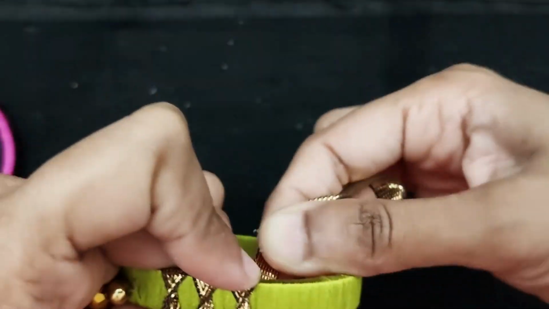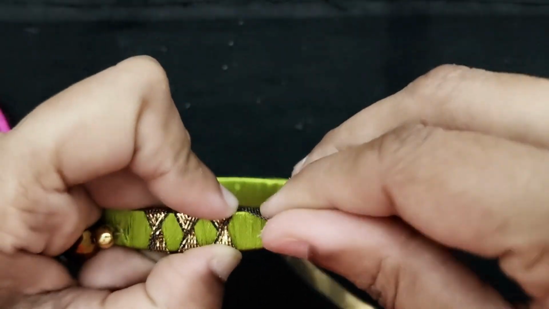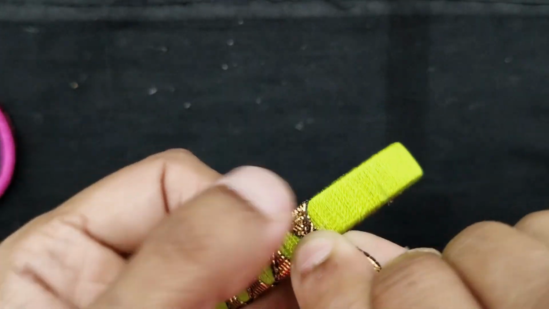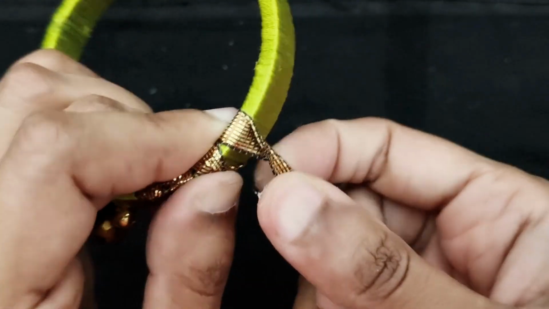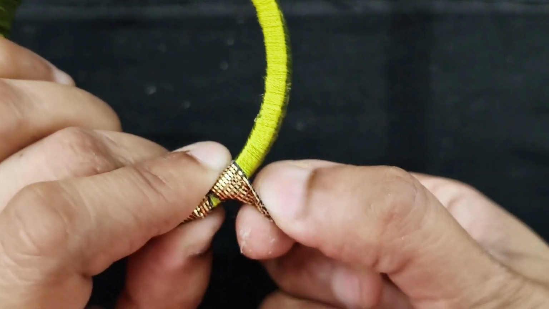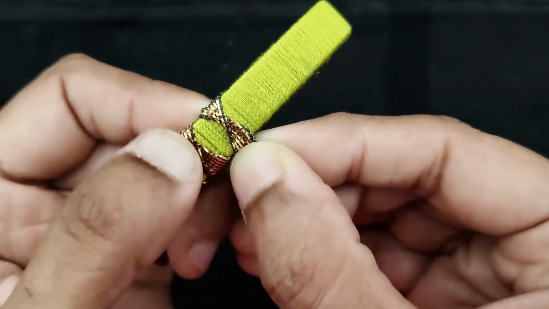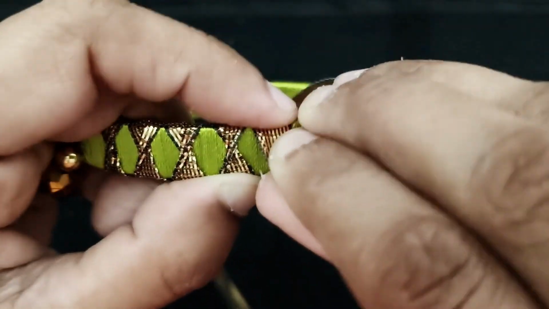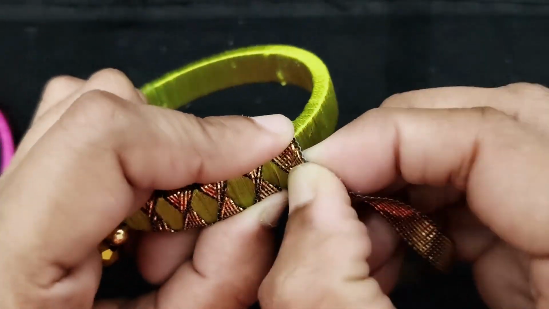By repeating this pattern, you will eventually reach the same end point where you began the wrapping initially. And at this point, we will apply a small amount of glue, secure the lace and cut off the excess lace using the scissors. And this completes the bow style Gota lace wrapping technique.